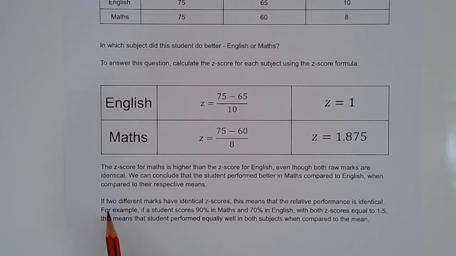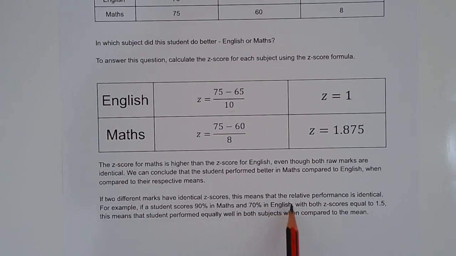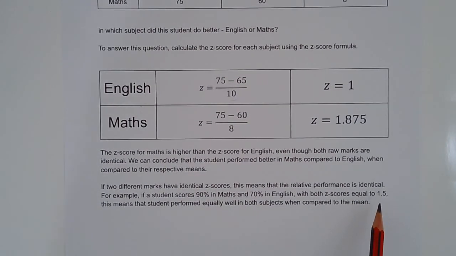Now, if two different marks have identical Z-scores, this means that the relative performance is identical. So for example, if a student scores 90% in Maths and 70% in English, with both Z-scores equal to 1.5, this means that the student performed equally well in both subjects when compared to the mean for those subjects.